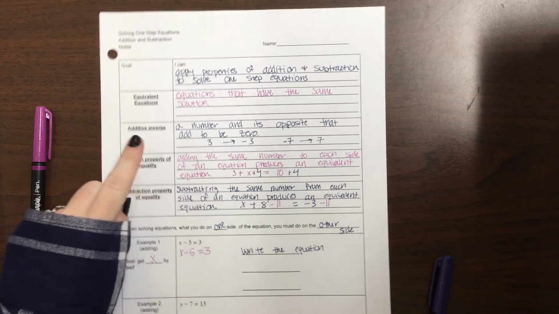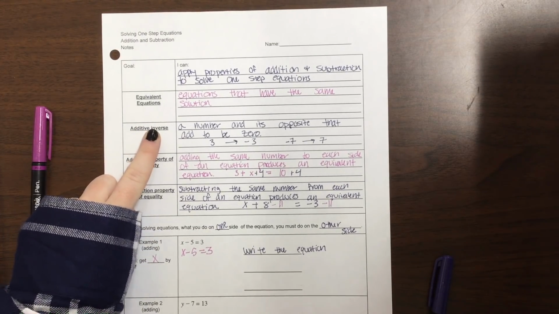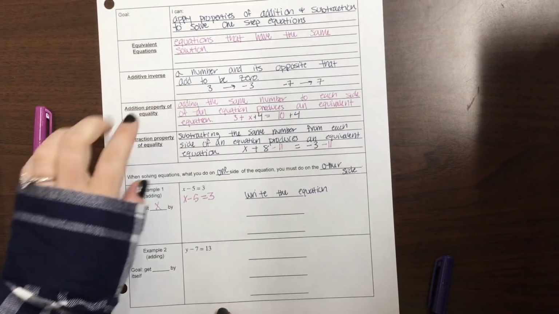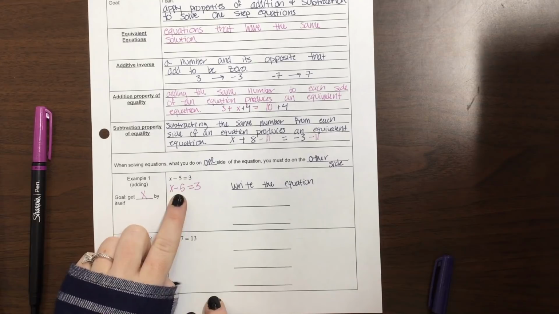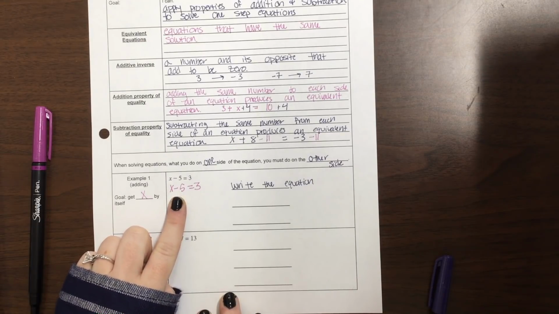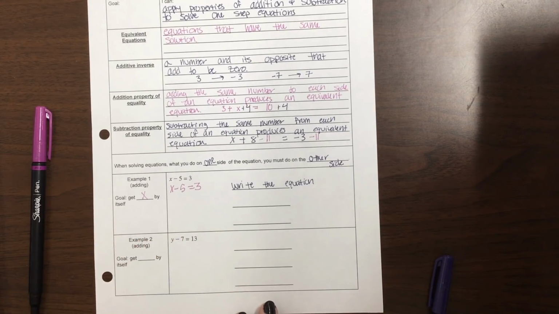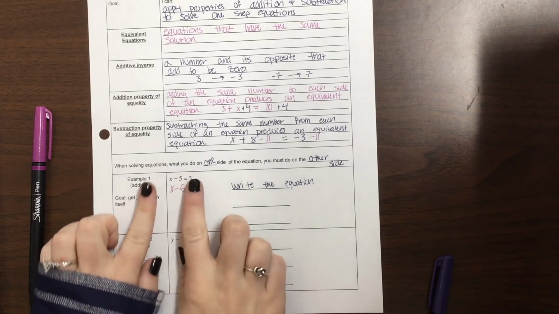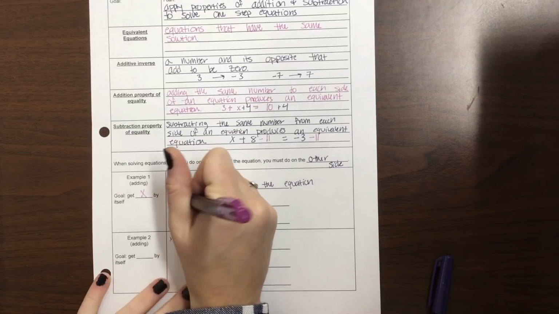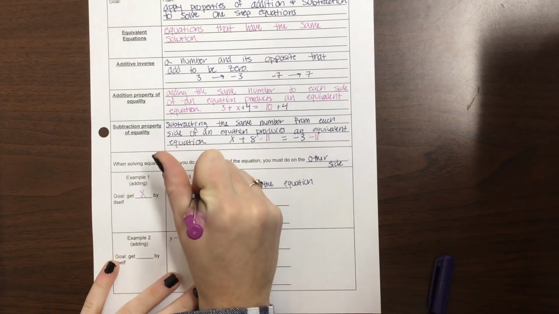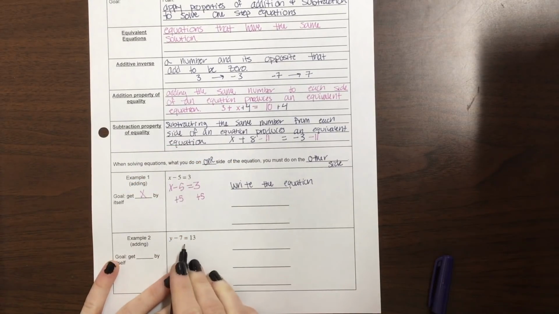Then I'm going to use my additive inverse. The number that's by the x, I'm going to add my additive inverse. So the additive inverse of, we're going to say this is negative 5, is positive 5. So I'm going to add 5 to both sides.